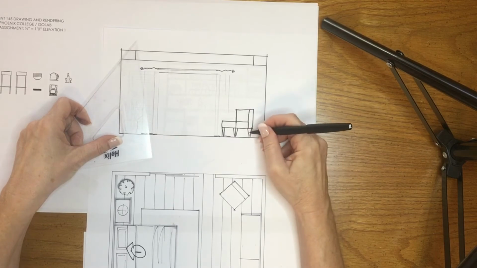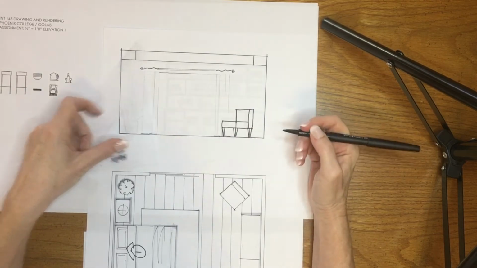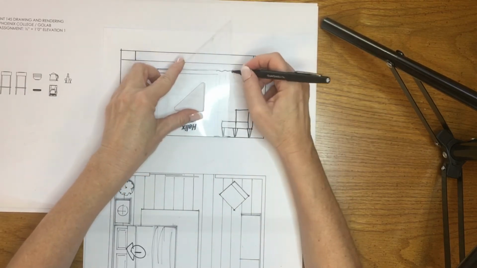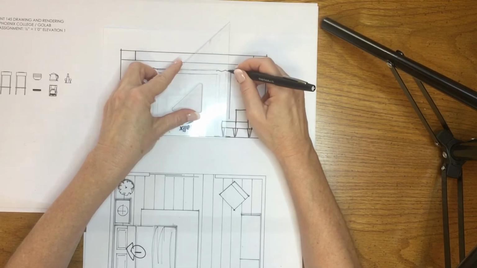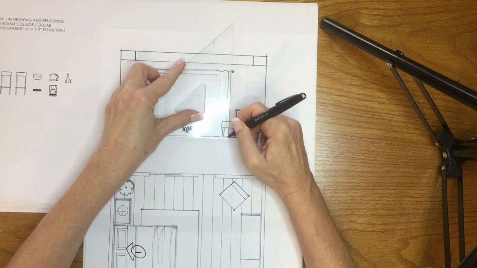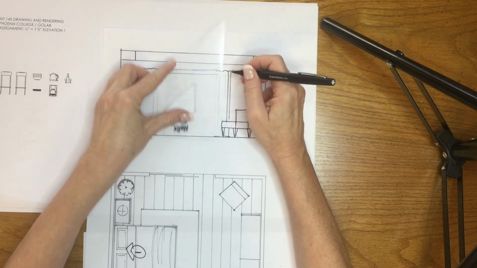That's what the chair will look like. And then if you just want to bring down some vertical lines for the drapery panel, that's how I'm doing this.